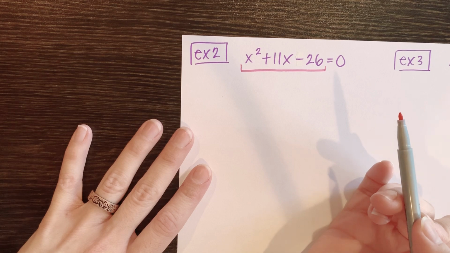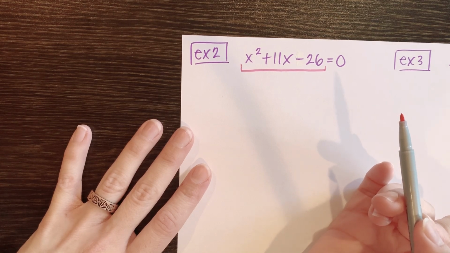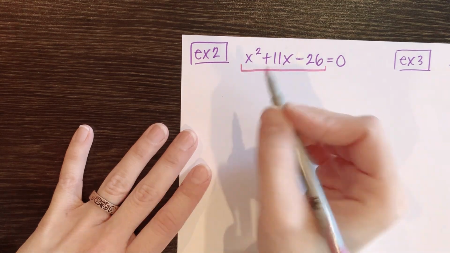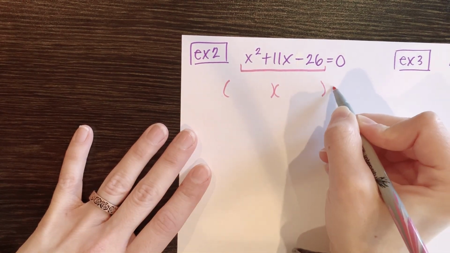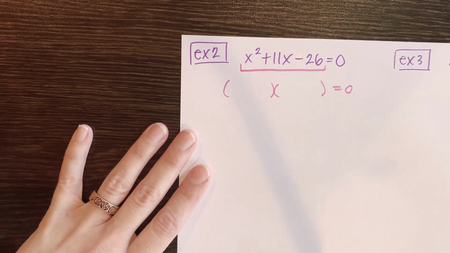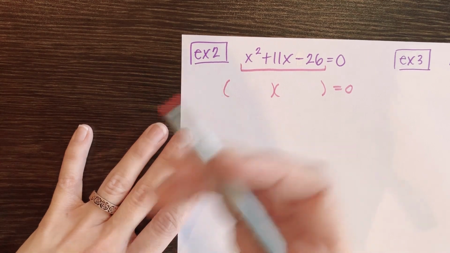GCF, I don't think so. Difference of two squares, no. Simple trinomial, no number in front. I can go straight to my double bubble. Don't lose that equals 0. It's not all of a sudden an expression. It's an equation every single step of the way.